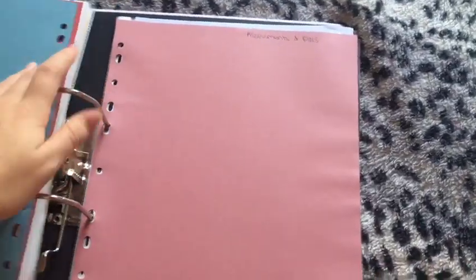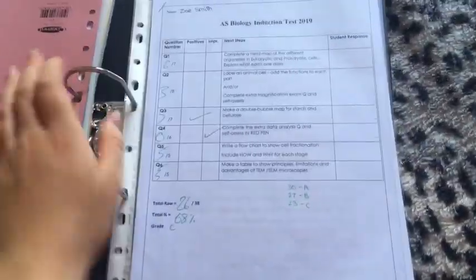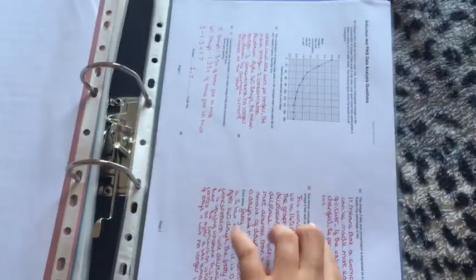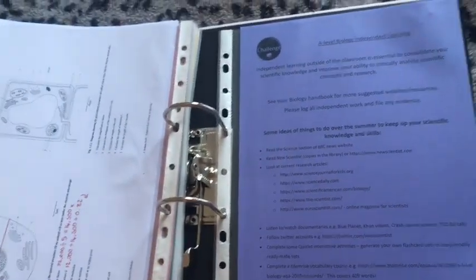At the end I've just got my assessments and pins, and also independent learning, which you have to do, but I think I might have to move that to the front like I said. So that's just my test that I did the other week, and then my pins, which is red for reflection, which we have to do to improve, and then that's the independent learning section. So yes, that is my biology folder done.